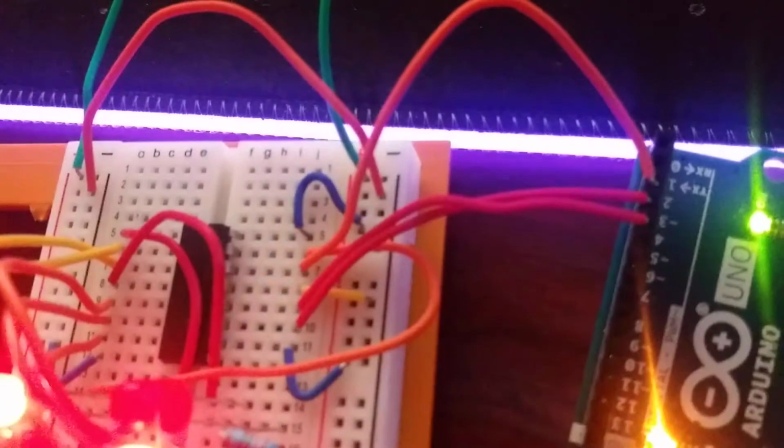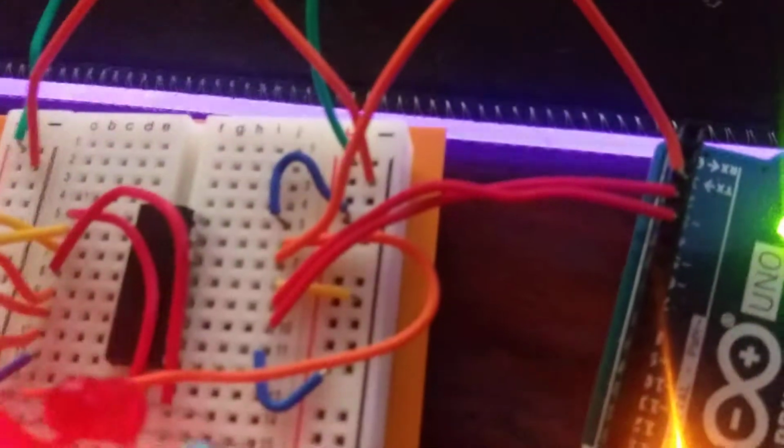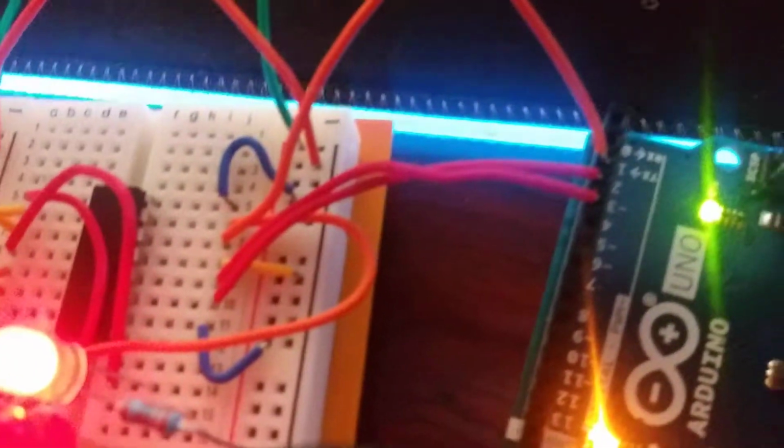So this will get power up to this side, and this orange will power up to the other side. The little blue one you see right there is actually connected to the positive and to the chip, which is the VCC, which is what powers up the chip.